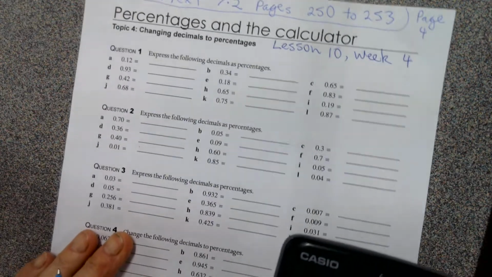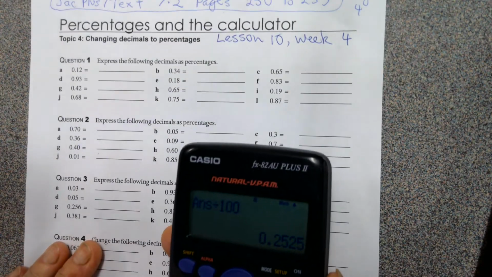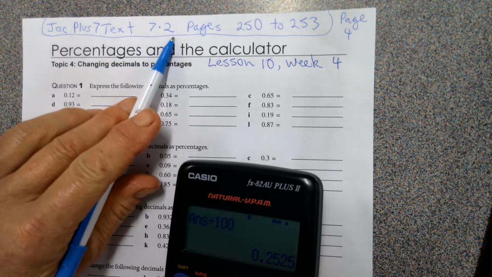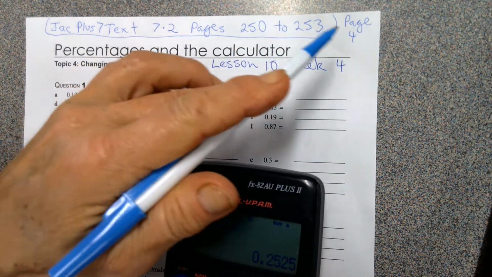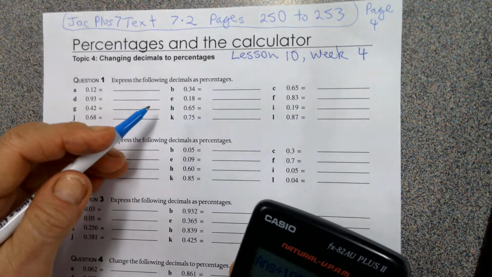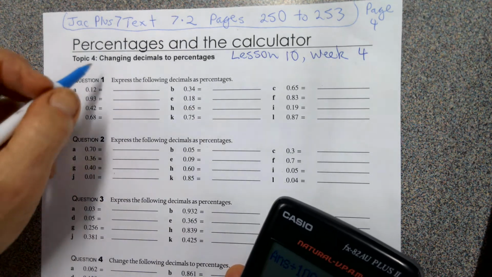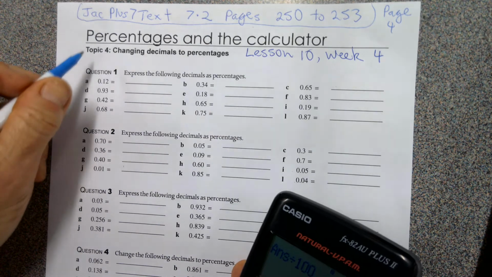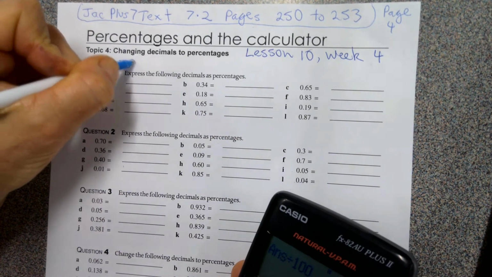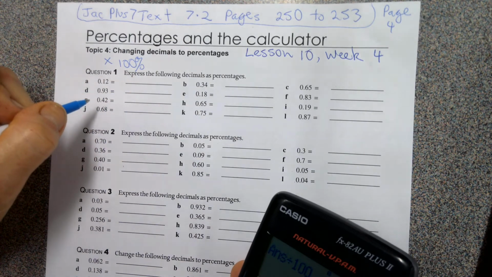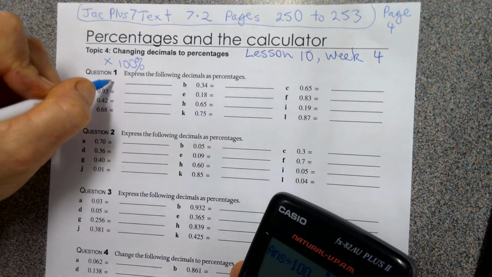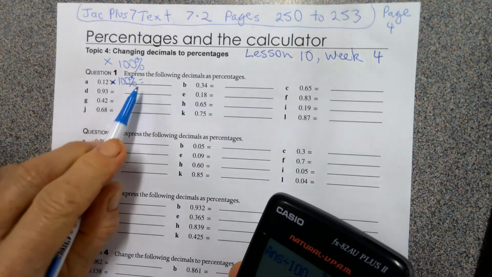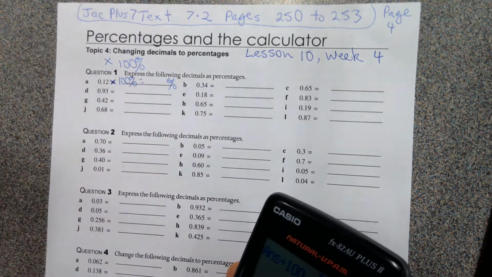And the last page, just looking at it, if you need the textbook to give you a bit more information, it's 7.2 pages 250 to 253. So express the following decimals as percentages. So whenever we want to change a decimal or a fraction to a percent, we multiply by 100%. So that's what we're going to do. 0.12 multiplied by 100%. And just remember, your answer has to have the percent sign.